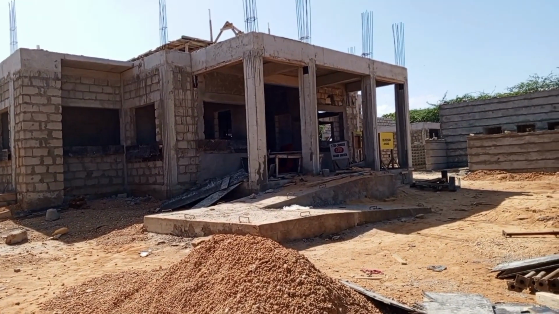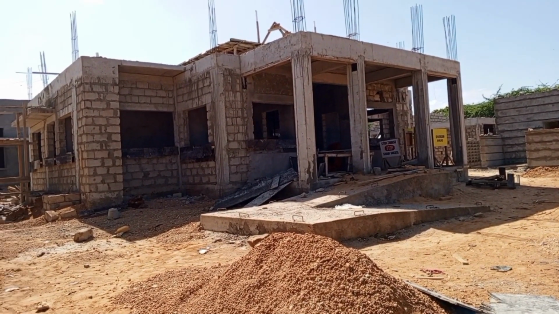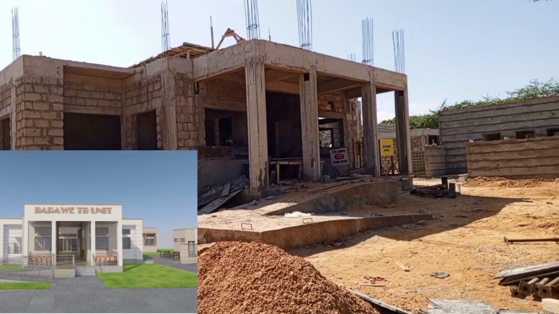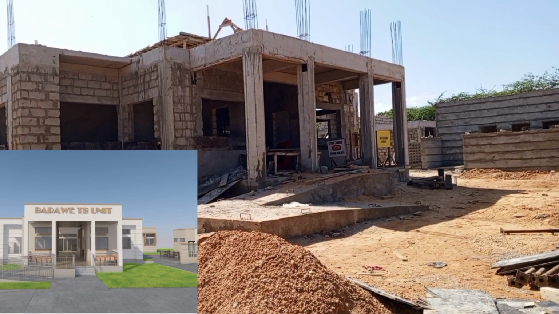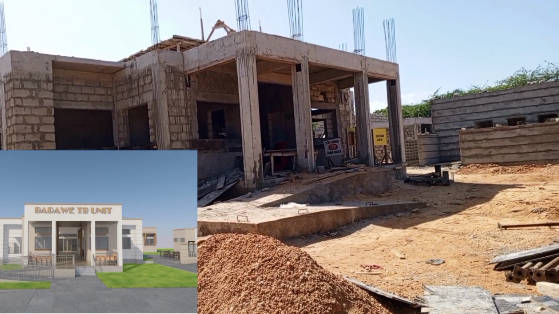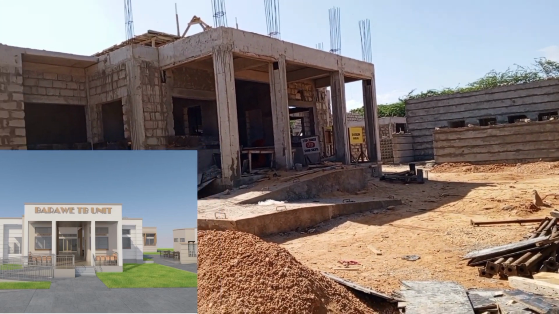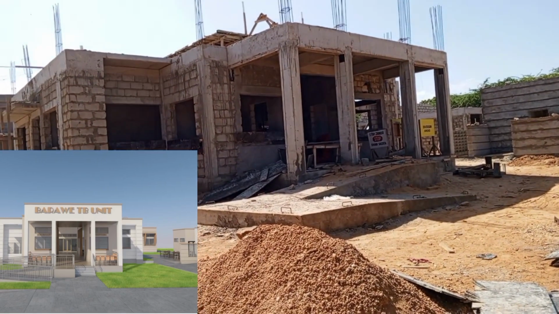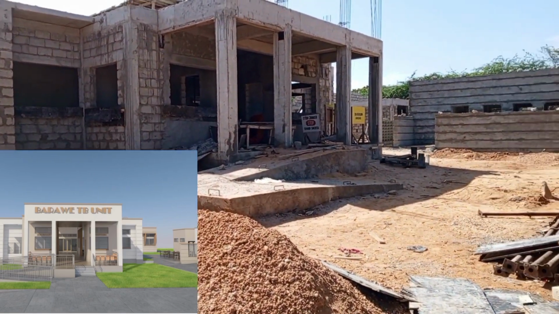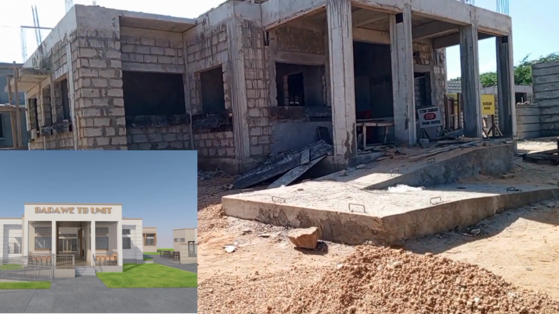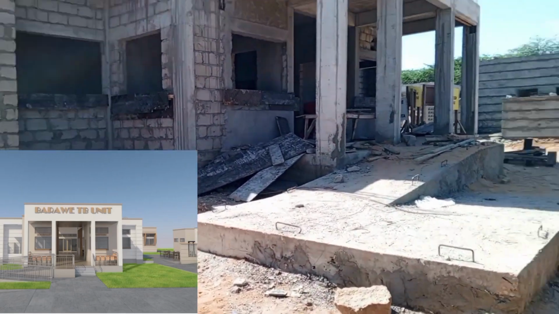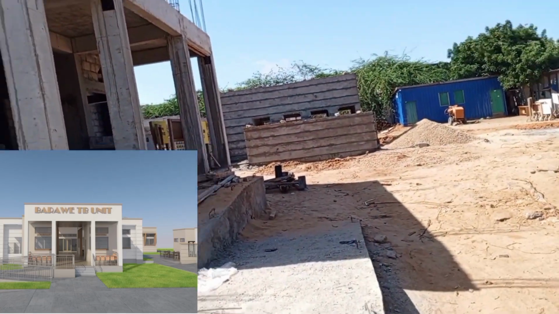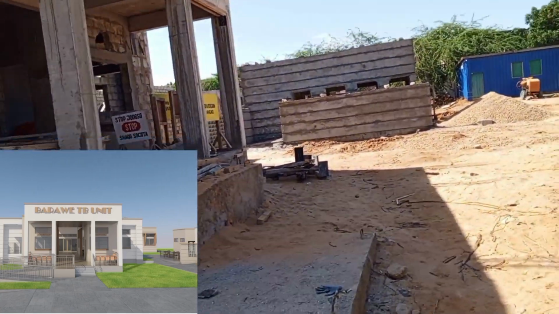What you are seeing is the outpatient block of the TB unit. You can see the block is still under construction. At the end of it, this is how it will appear. Let us take a tour inside as we go through other blocks, and we see how the project will look like at the end of the construction.